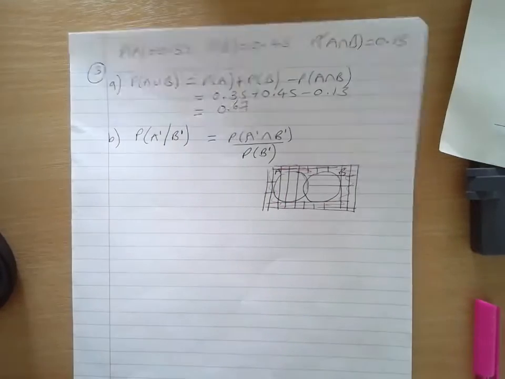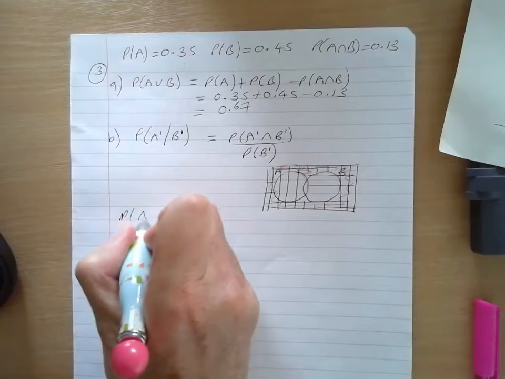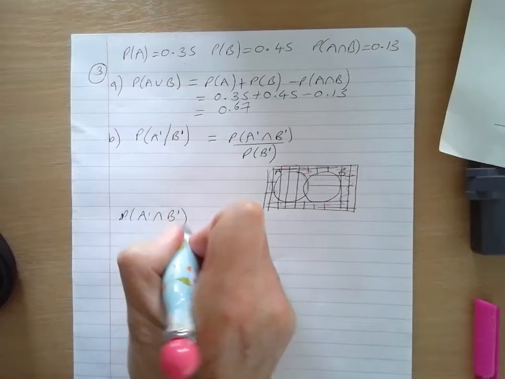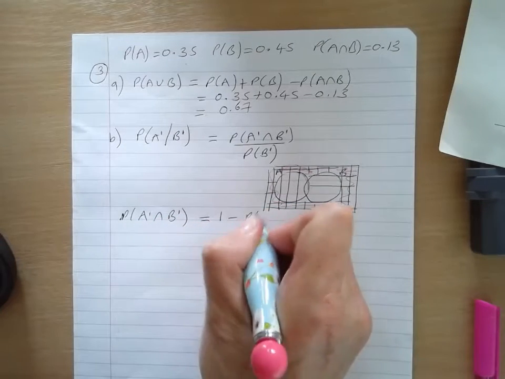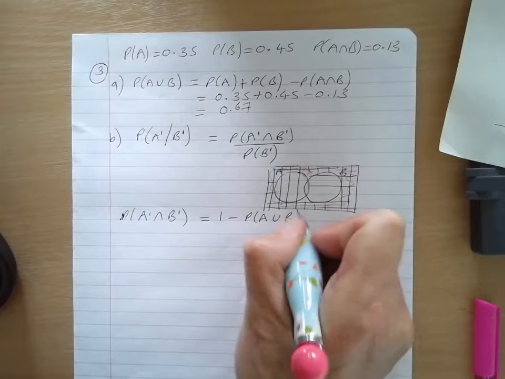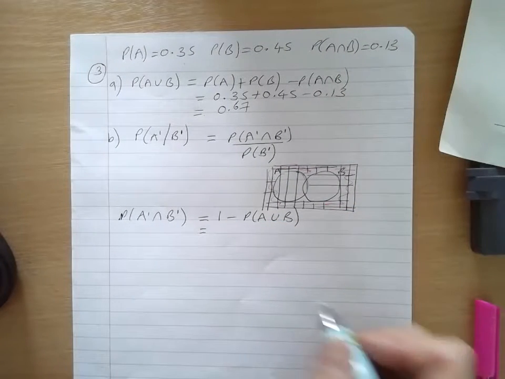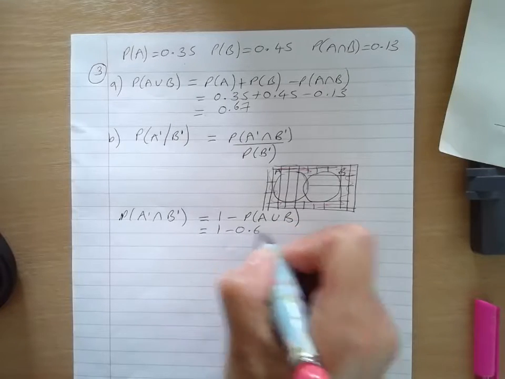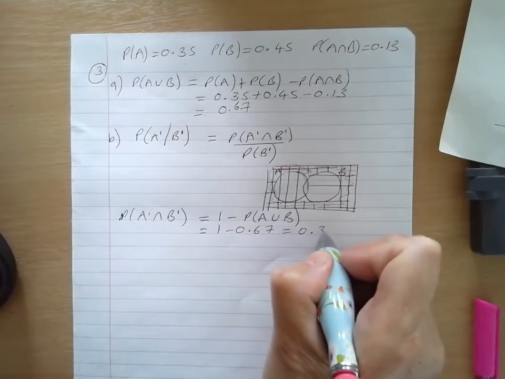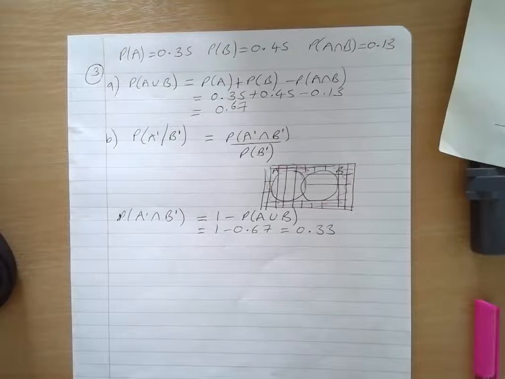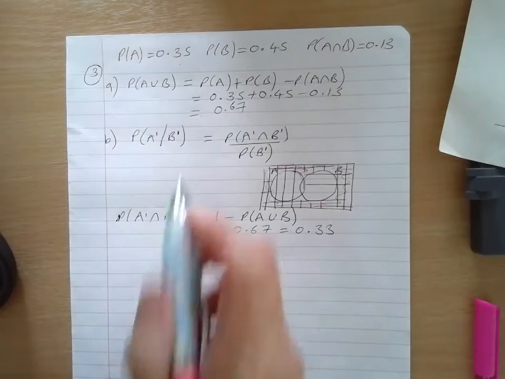Mathematically speaking, the probability of not A intersected with not B, the numerator, is 1 minus the union of A and B. So I worked out the union already. So I've got 0.33. So that's the numerator of my conditional probability.